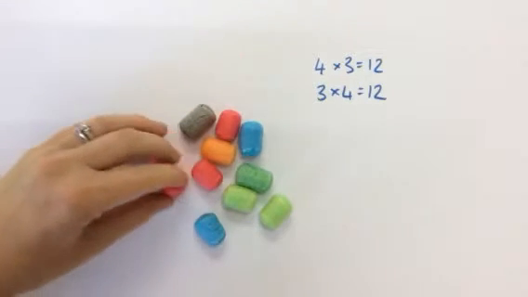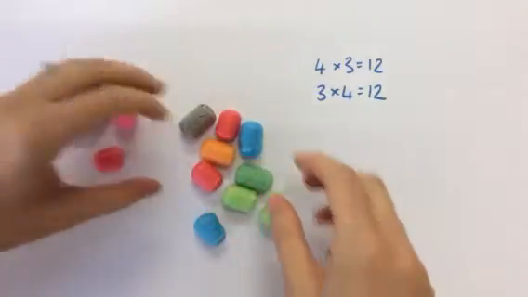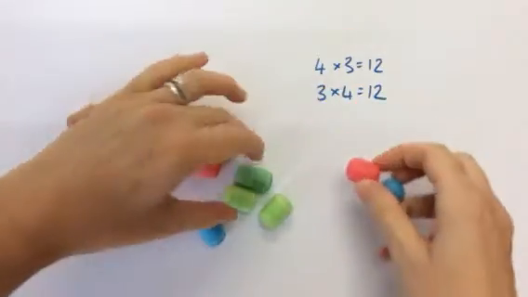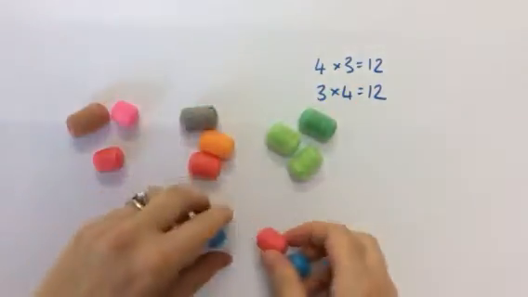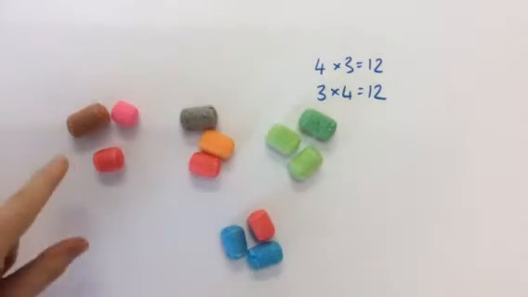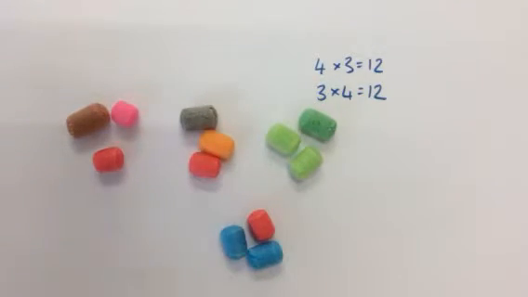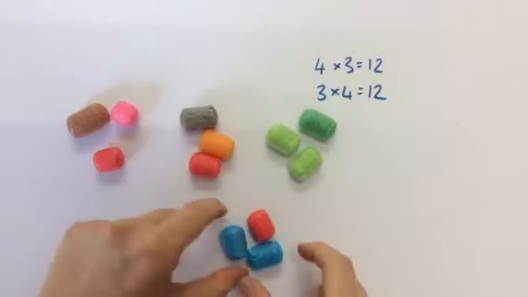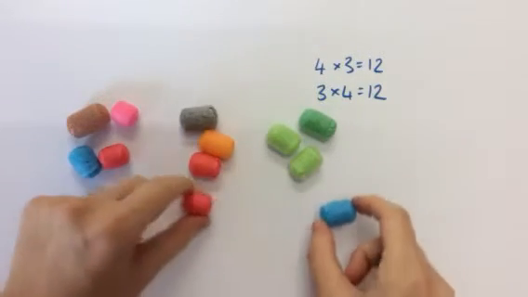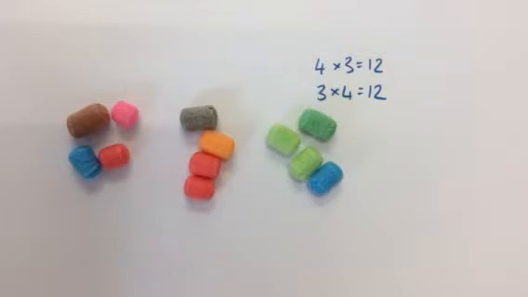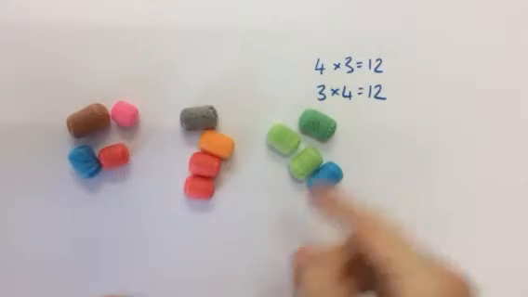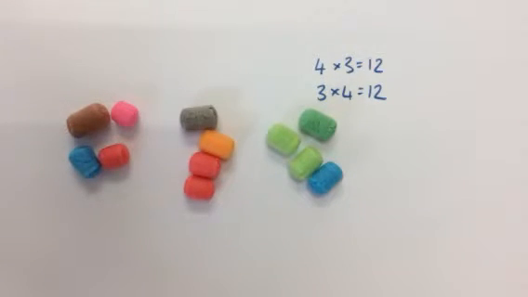So this is my 3 times table I've been working on. I've got 3, 6, 9, 12. I can see my 4 groups of 3 makes 12. So is it true that if I know that 4 times 3 is 12, then 3 times 4 must also be 12? Well, let's have a look. Can I make groups of 4? Yes, I can. I've got 3 lots of 4, and yet that also equals 12.